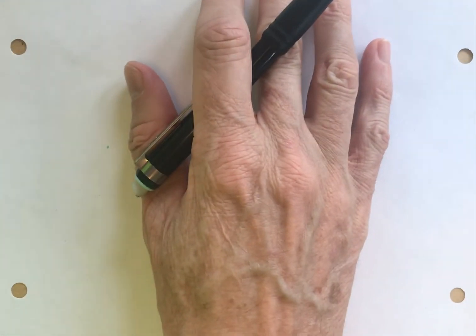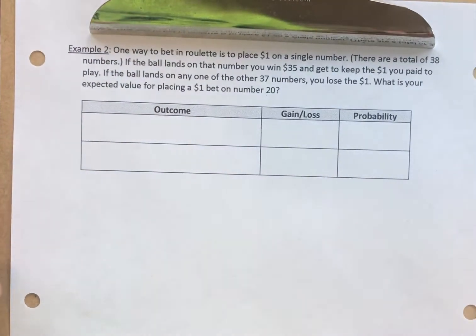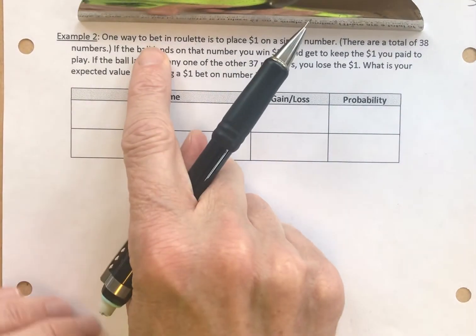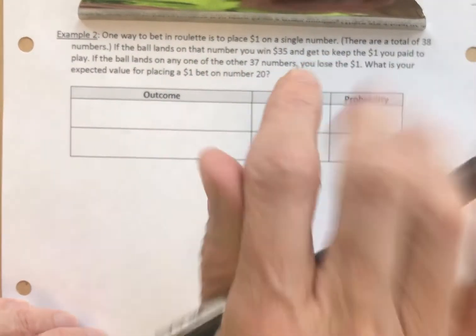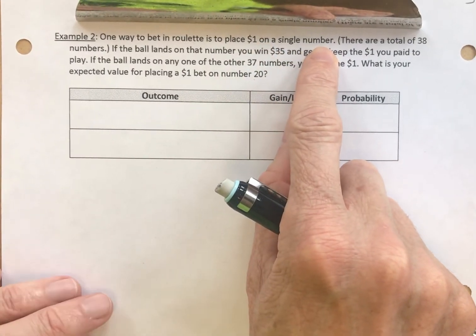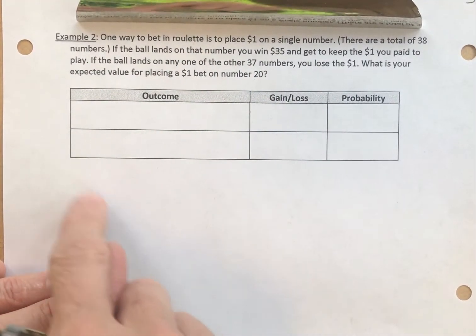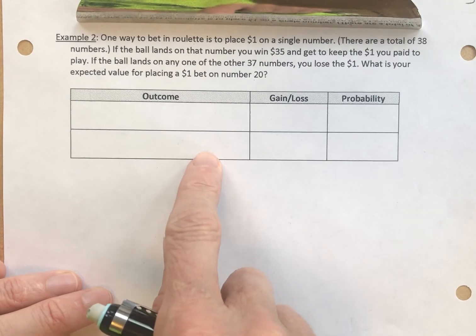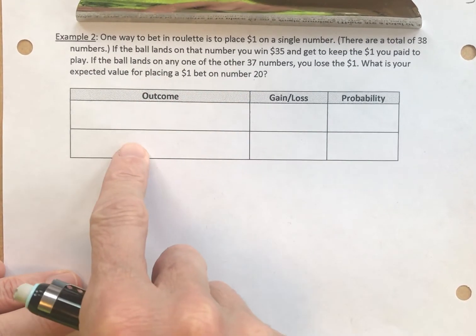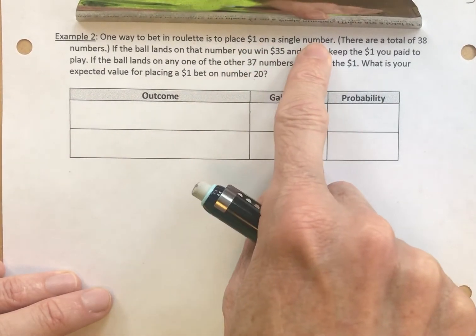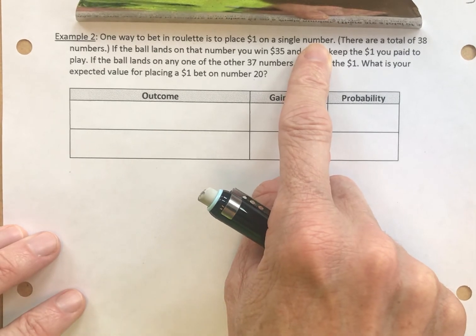Let's take a look at Las Vegas in the game of roulette. Speaking of Las Vegas. Okay, so let's talk about playing roulette, which works out very well for expected value. Okay, my second example. One way to bet in roulette is to place $1 on a single number. Okay, and there are a total of 38 numbers. There's a roulette wheel. There are 38 slots, if you will, and each has a number from 1 to 36, and then there's a 0 and a double 0, so there are 38 numbers. And you're going to place $1 on a single number. That's one way you can bet the roulette wheel.